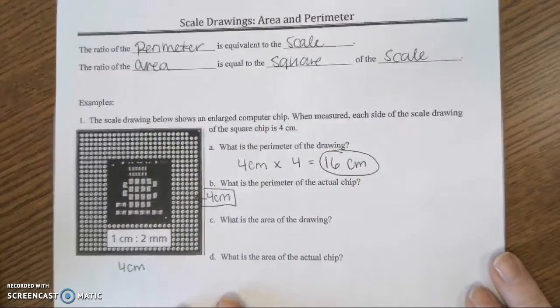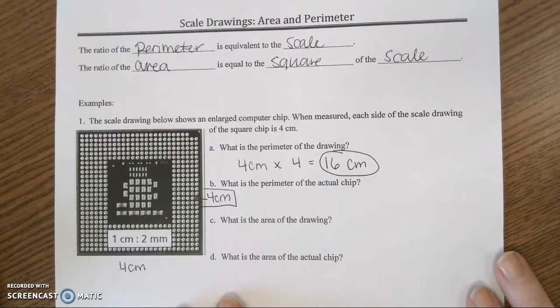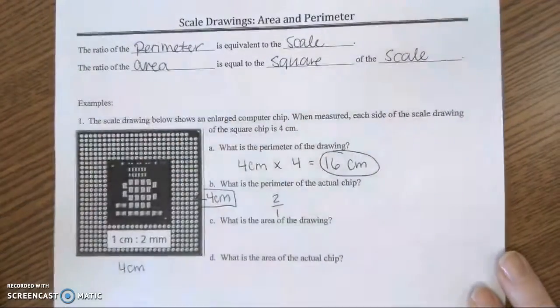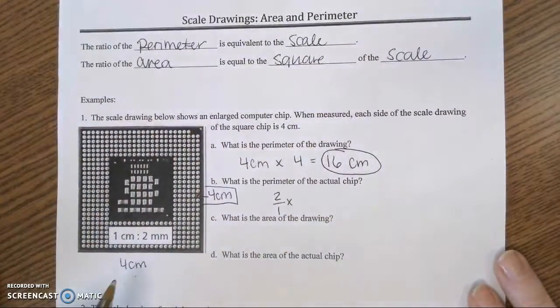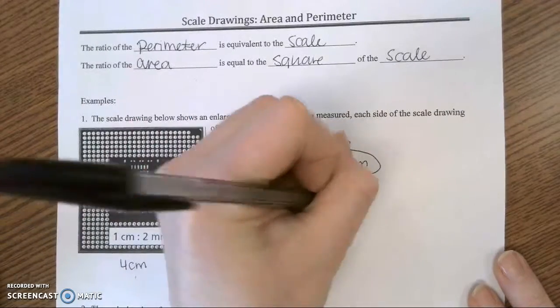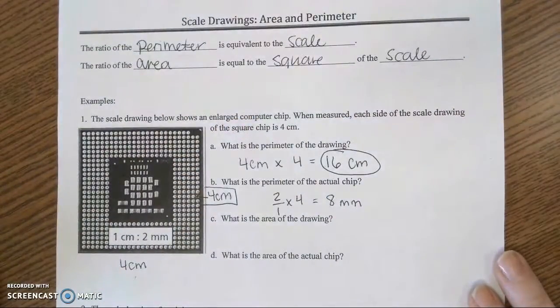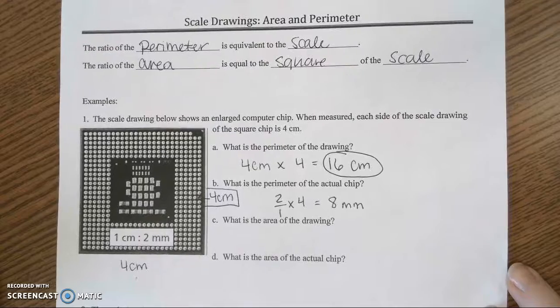All right, for part B, what is the perimeter of the actual chip? In order to figure that out, we need to determine the dimensions of the actual chip. So we're going to use our scale. We see that 1 centimeter equals 2 millimeters. So since we're solving for the actual, when I set that up as a ratio, it's going to be 2 over 1. So I'm going to take 2 over 1 and multiply that by the side length of 4 centimeters. So 2 times 4 essentially is 8, right? 8 millimeters, so that's the side length of the sides in that actual chip.